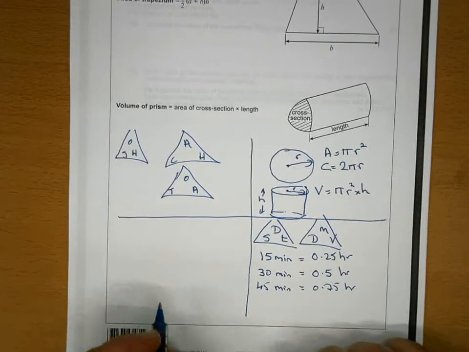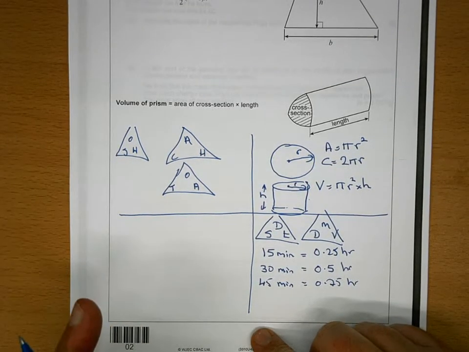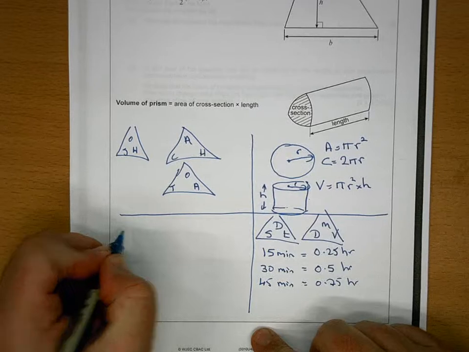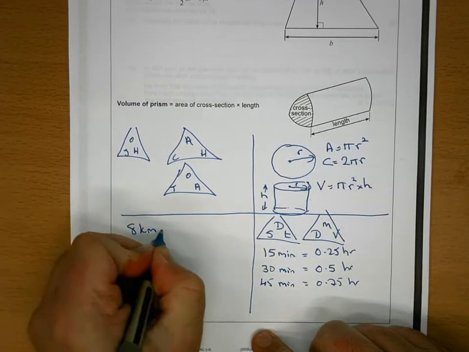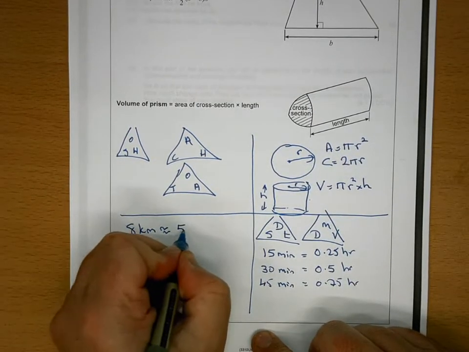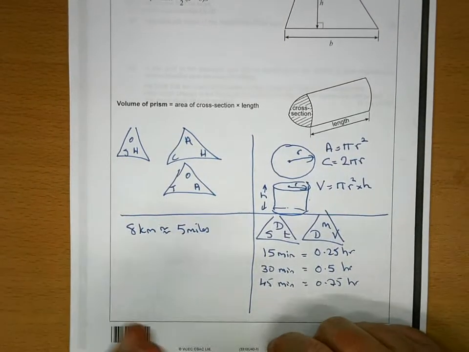The other relationships which you have to learn are the ones between metric and imperial. Okay? So the important ones are between kilometers and miles. And that squiggly equals means it's approximate.